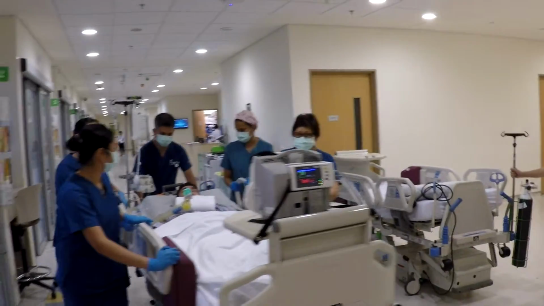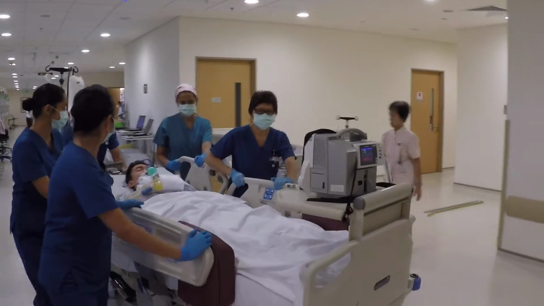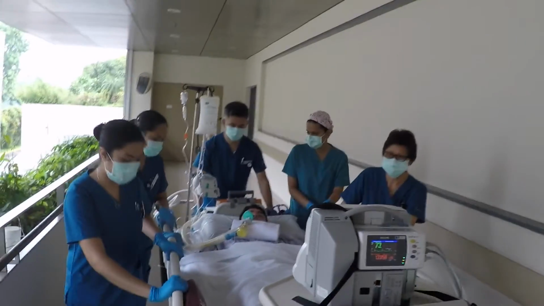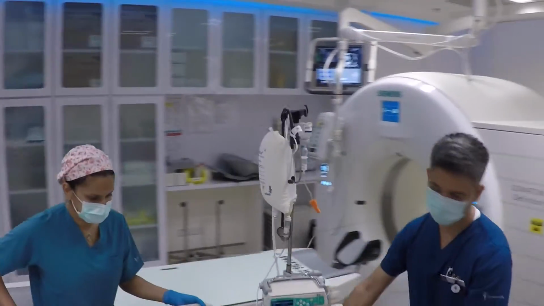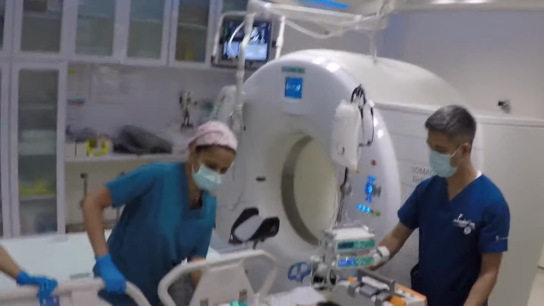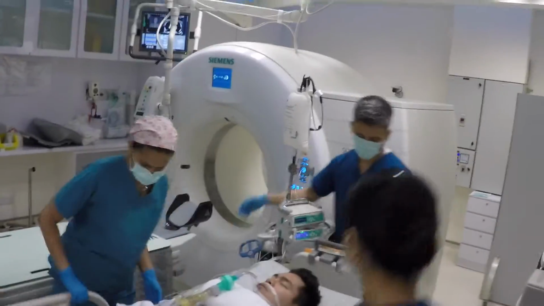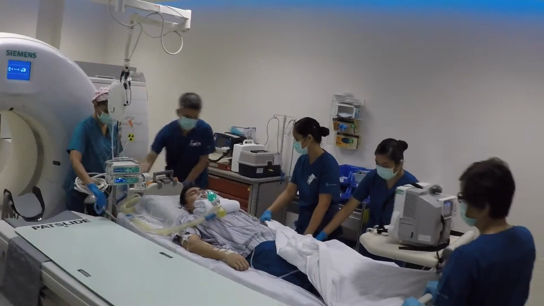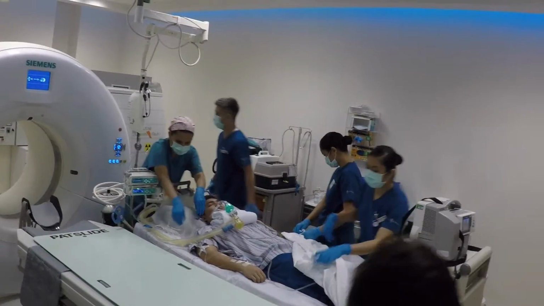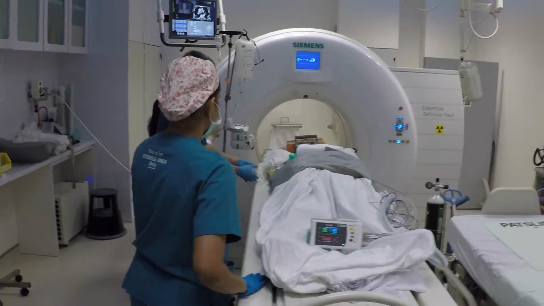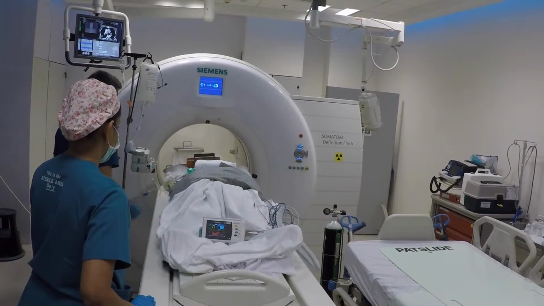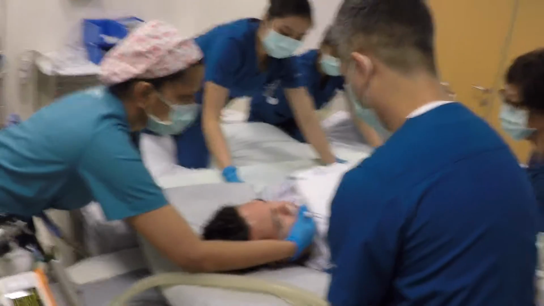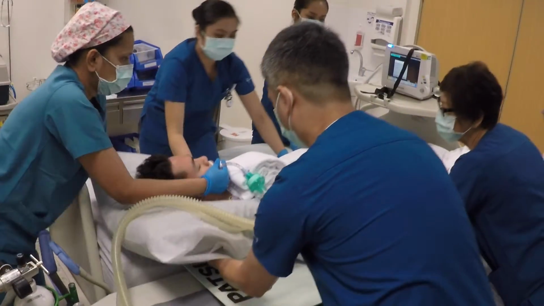Often, this patient needs to be moved, transferred from one location to another within the hospital, from emergency department to ICU or from ICU to radiology department, or they may need to be transferred to another hospital. When these patients are moved around, it is important that they receive the same level of care as they would receive whilst they are in the emergency department or ICU. The principle of do no harm applies to these patients as much as it applies to any other patient.